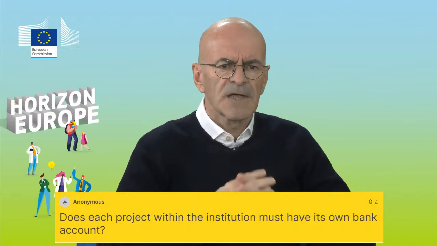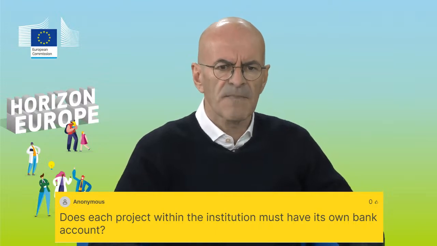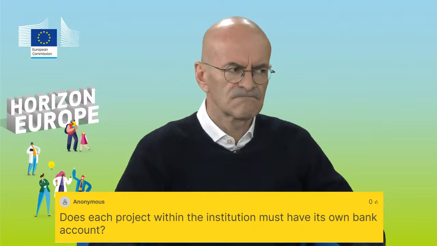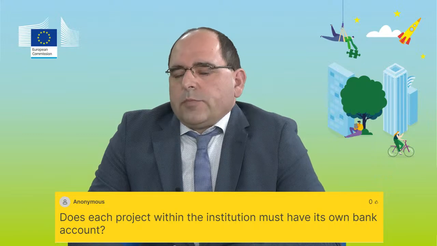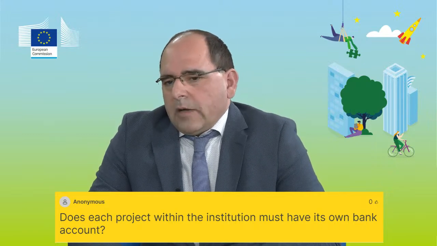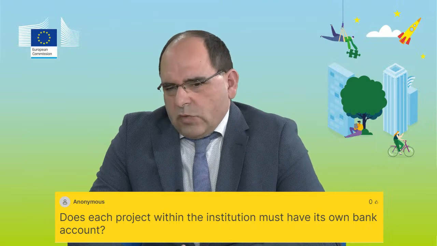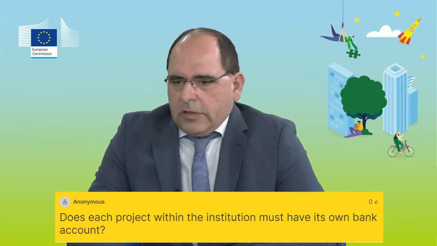Next question. Does each project within one single institution must have its own bank account? For each project, you don't need to have a separate bank account for each project. It's up to you. You may have multiple bank accounts and assign one. Of course, as we already mentioned, the payments are done to the coordinator.